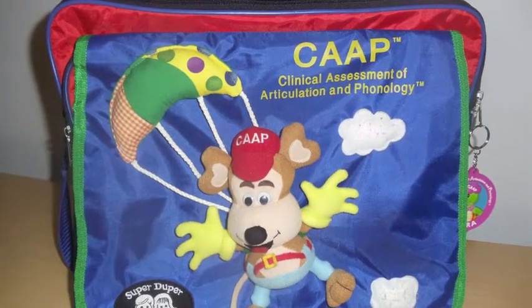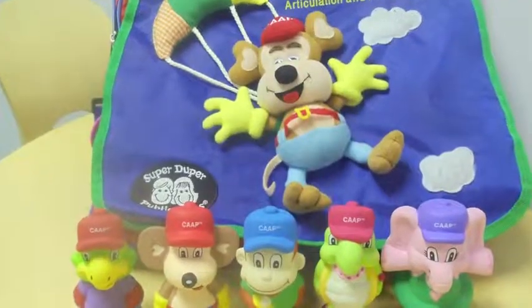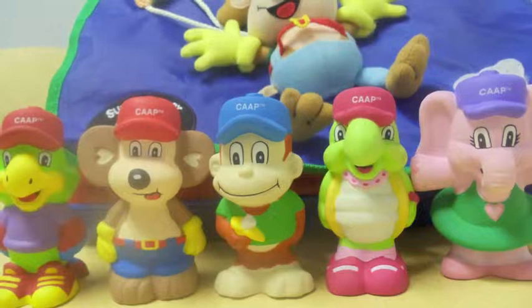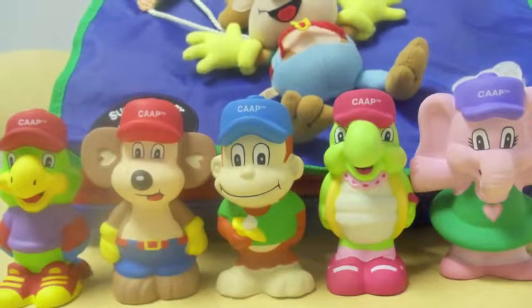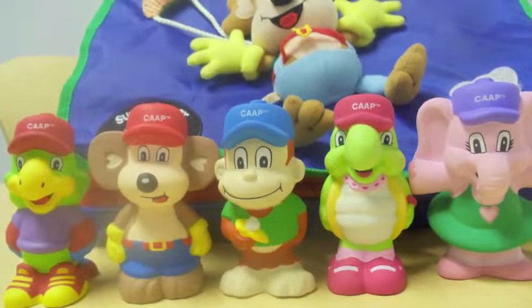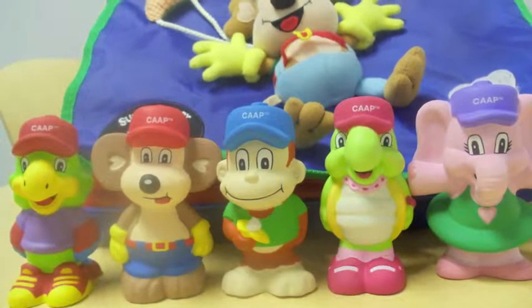Inside the carrying bag are the 5 CAAP Pals. Young children love meeting the CAAP Pals. They help the clinician by eliciting a language sample from the child. While the clinician reads the introductory story, the CAAP Pals are introduced.